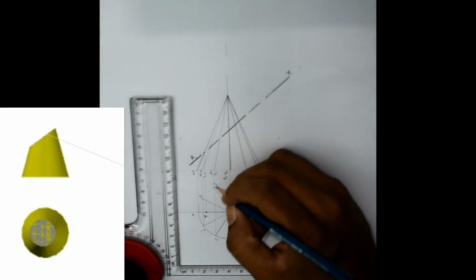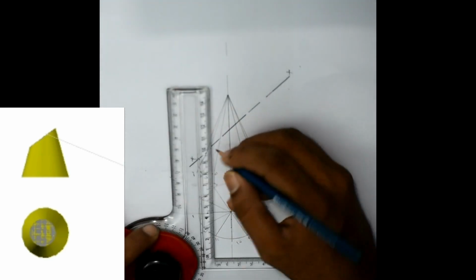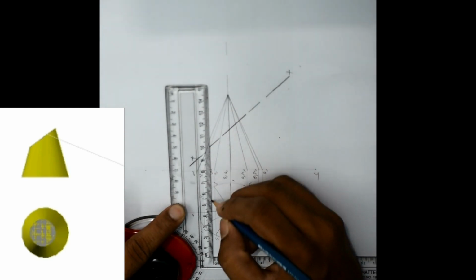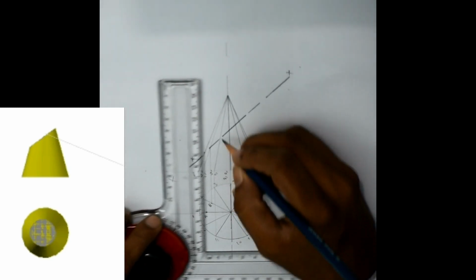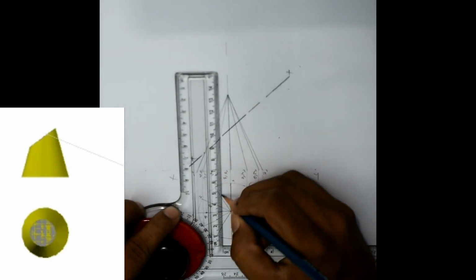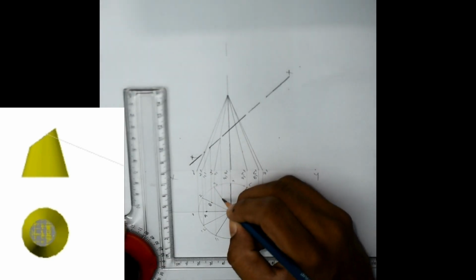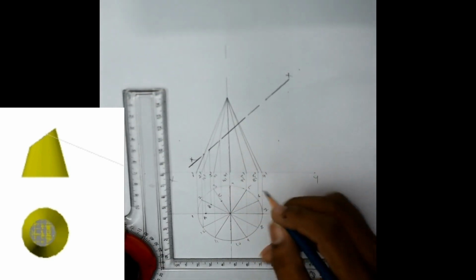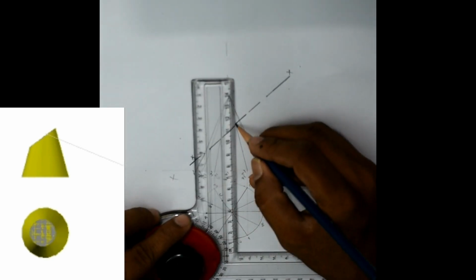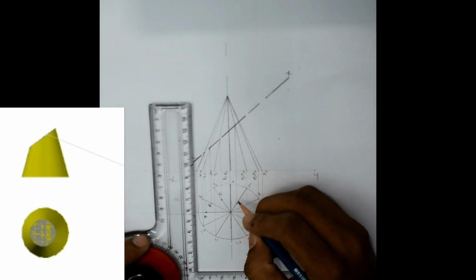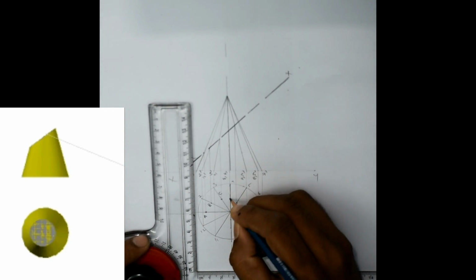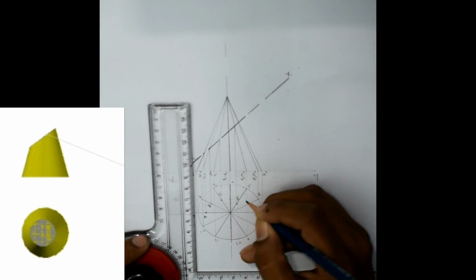The section plane is cutting the second generator here. So we will get one more point which is B here. Section plane is cutting the third generator here. So you will get one more point as C here. The fifth generator has been cut here. So if I take the projection, say D here, and this is E.